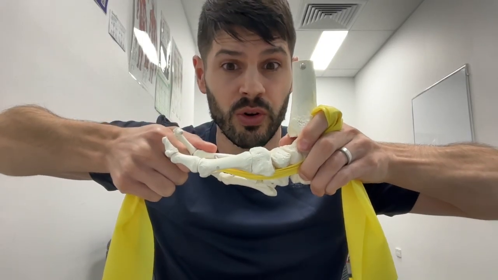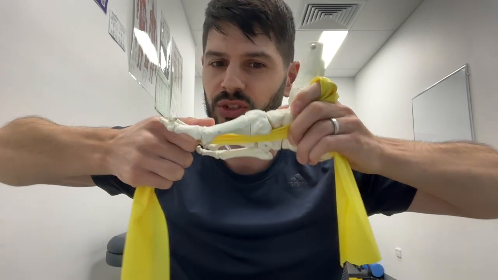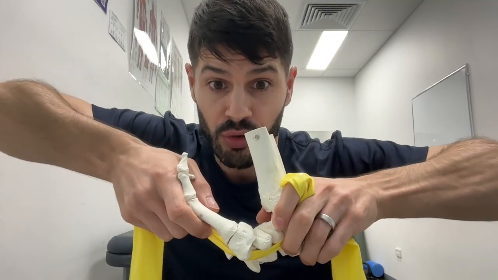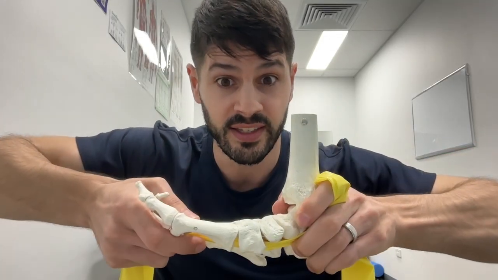And this is what we call eccentric muscle action. So it's a protective mechanism, so the foot just doesn't do this, but does this.